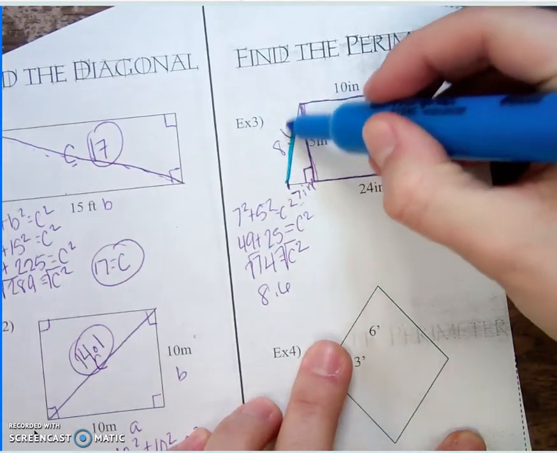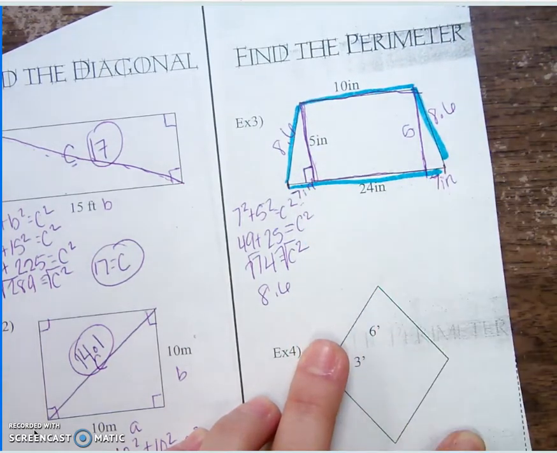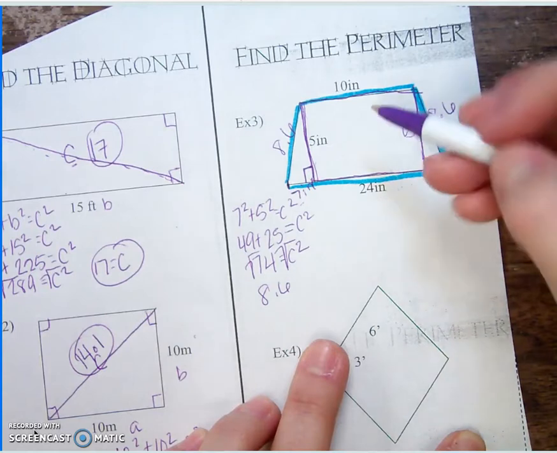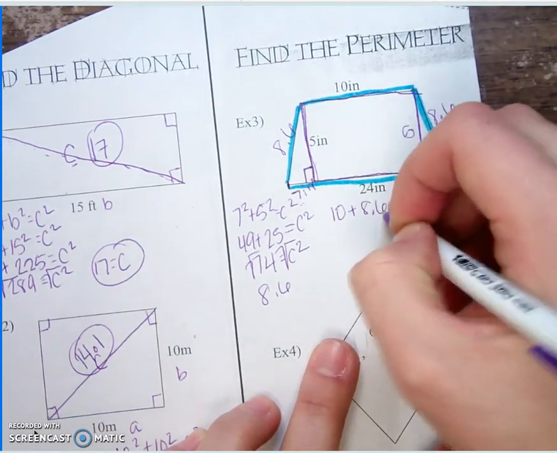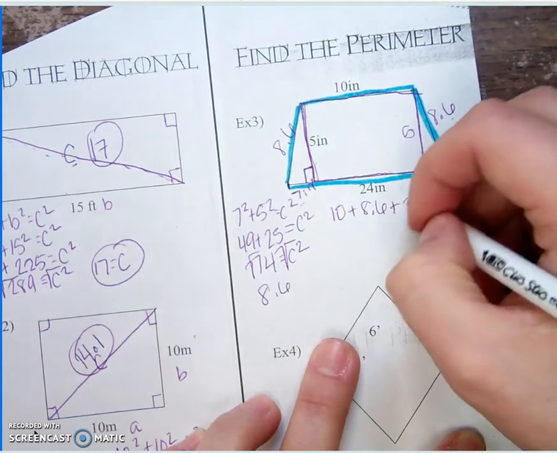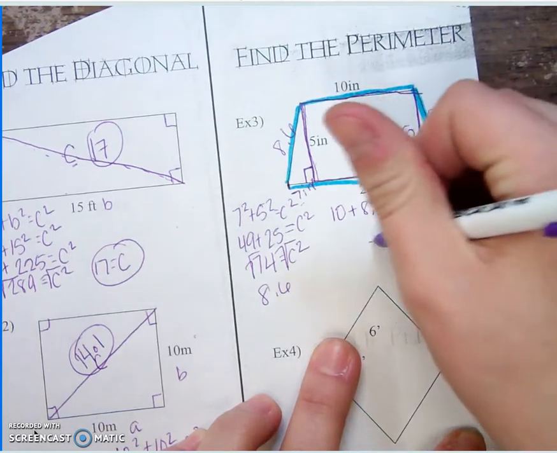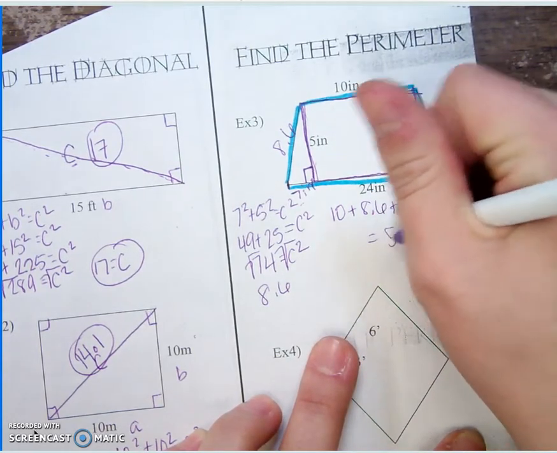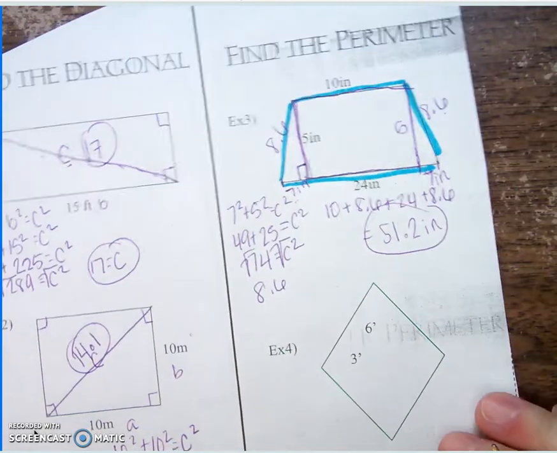I'm going all along the outside edge. Okay? So my numbers that are on the blue, I have 10 plus the 8.6 for one slanted side, plus 24, plus 8.6, which is 51.2 inches is the perimeter of that figure.